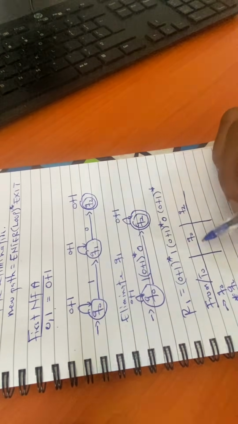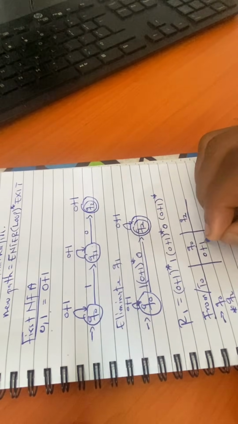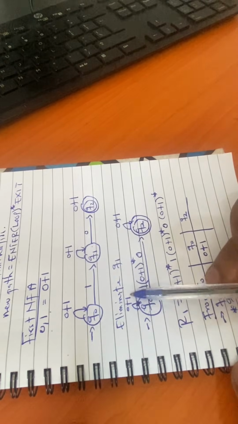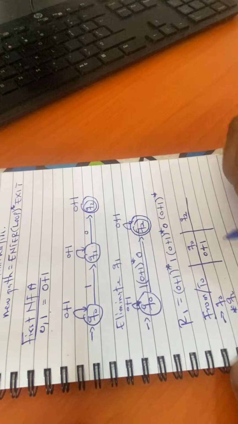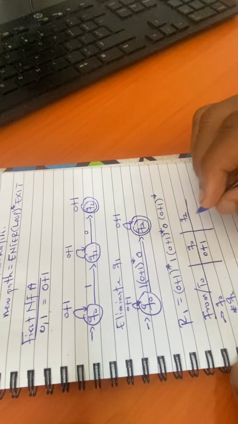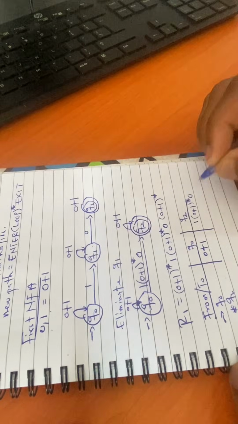So let's look at what happens when we do each transition. From Q0 to Q0, we can see that over here it was 0 plus 1. Now when we are doing the transition table, we don't bring the star, right? So Q0 to Q2, that's this one. So it will be 1, 0 plus 1 star, 0.